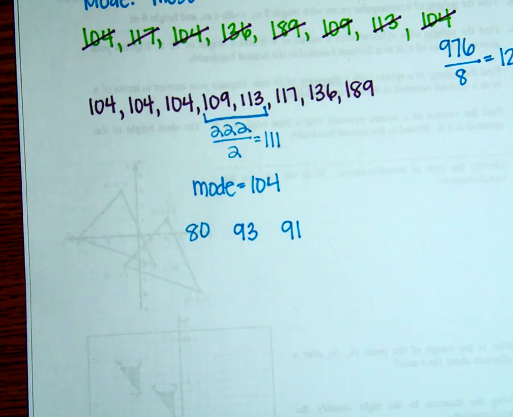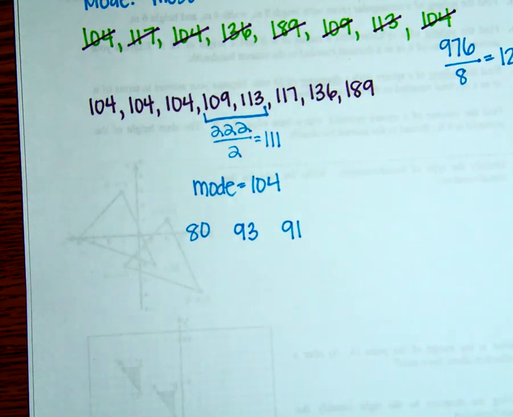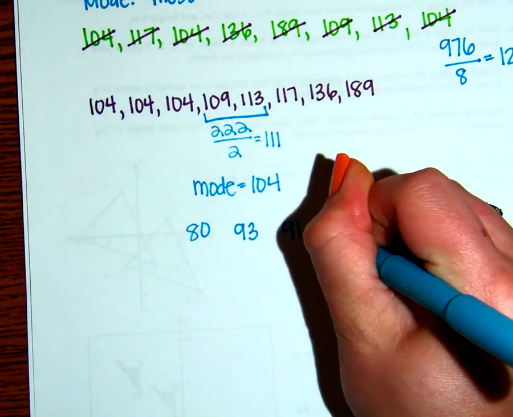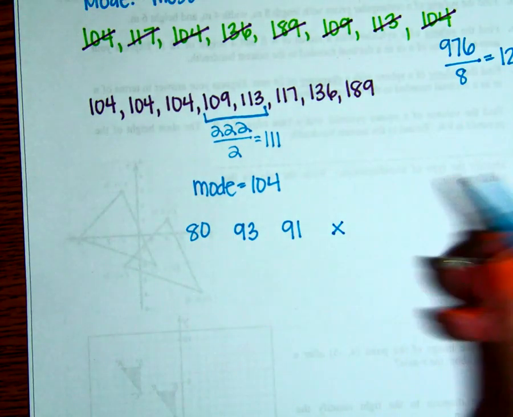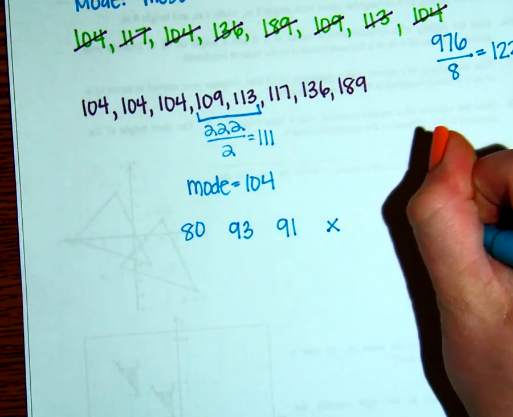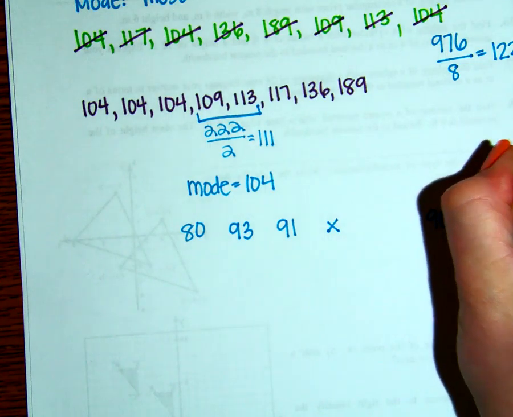All right, so the question here is, these three scores right here, we're going to say are hypothetical test scores. And the question I get all the time is, well, when we take our next test, what score do I have to get so that I maintain a certain percentage? And we're going to say that with these test scores, I want to raise my grade to a 90%. Not 90 degrees, 90%. Okay?